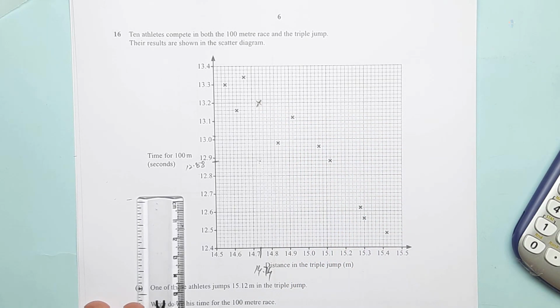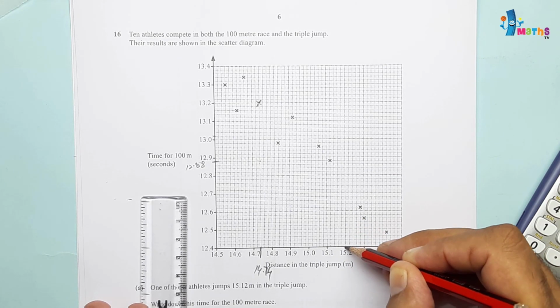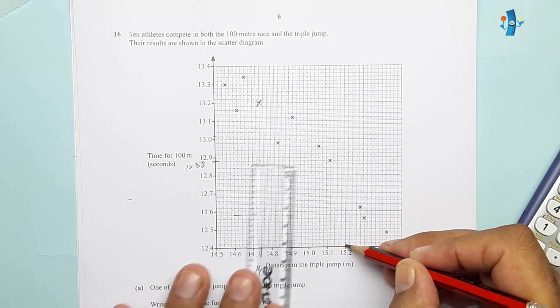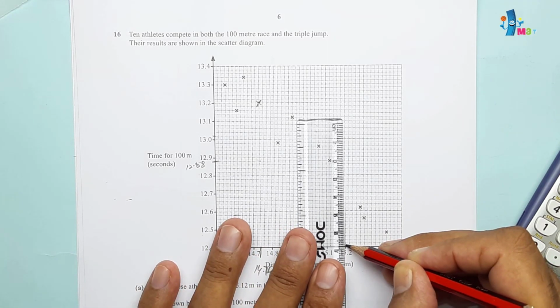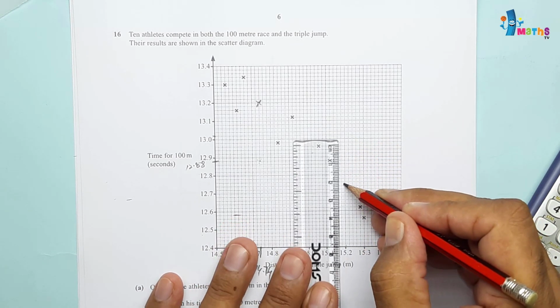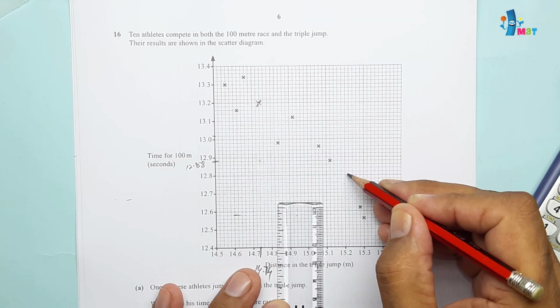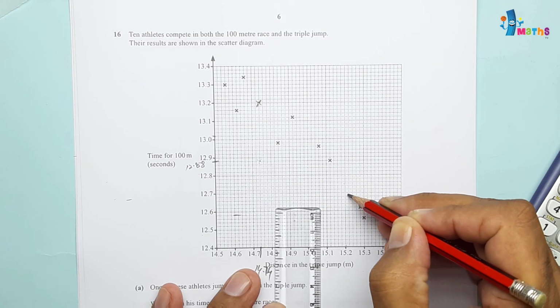Then the second point is 15.2. 15.2 is this one, and 12.76. So on this line, 12.76, 12.7 is over here.